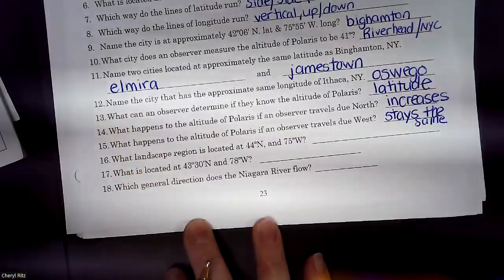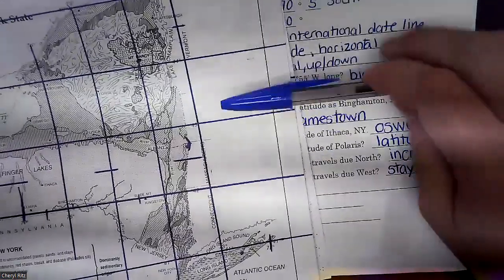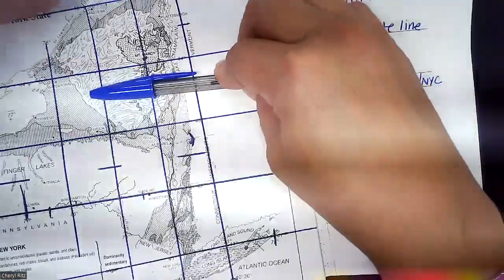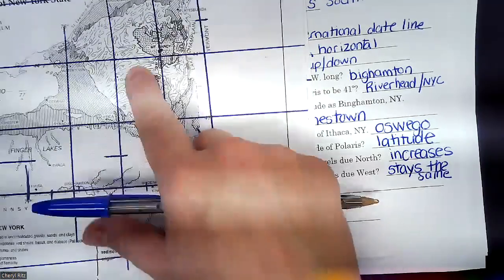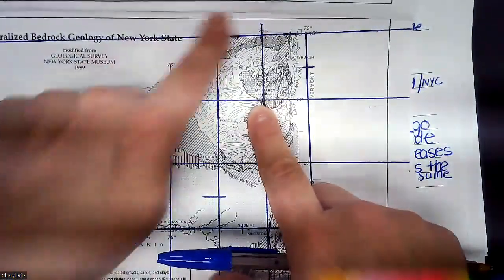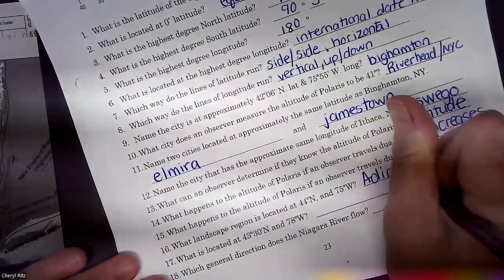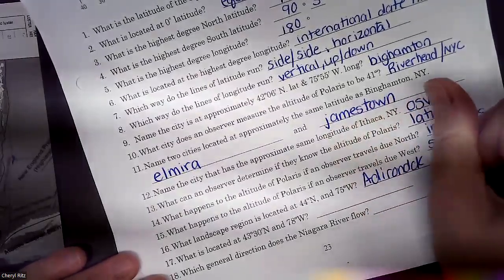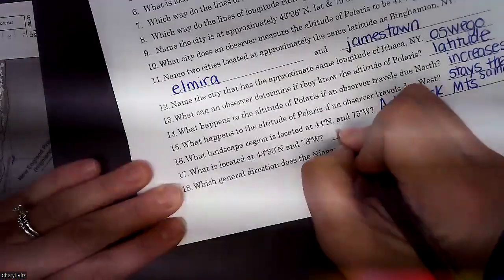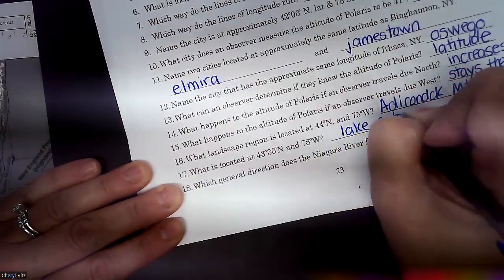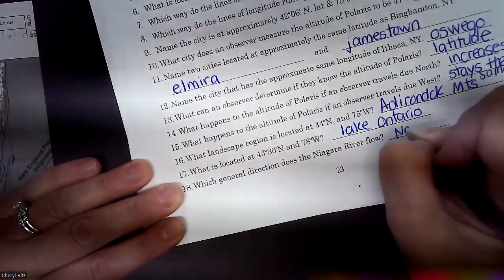What landscape region is at 43 30? So here's 43 30 right there. And 75, that's right there. So we're kind of in the middle of this section of New York State right there. Right there, Adirondack Mountains. And then, yes, for sake of time, this is Lake Ontario. And this last one is north.